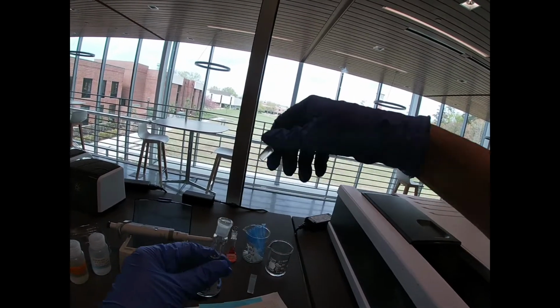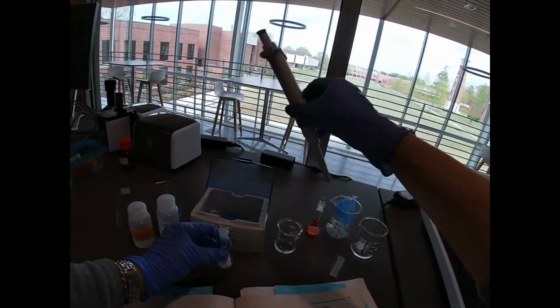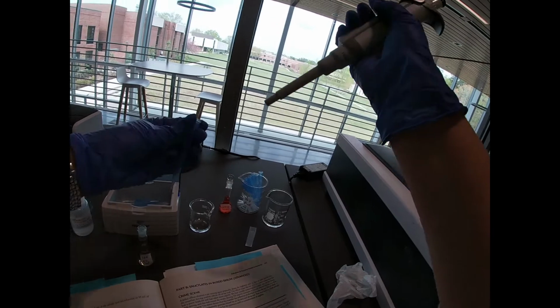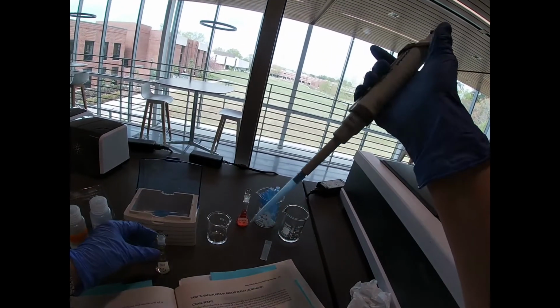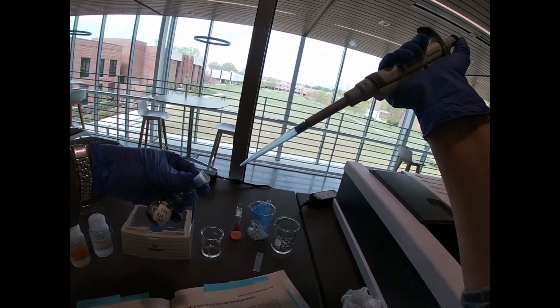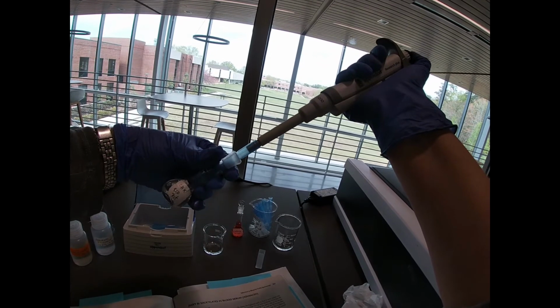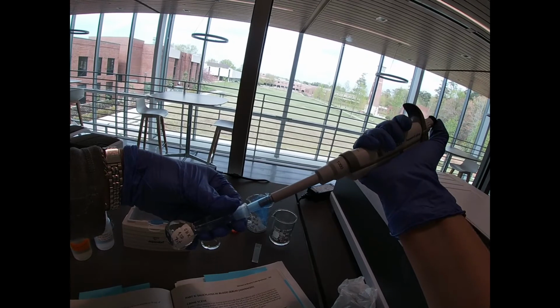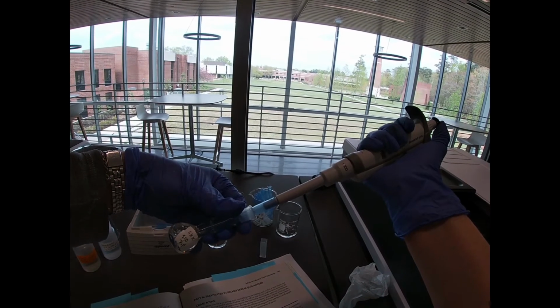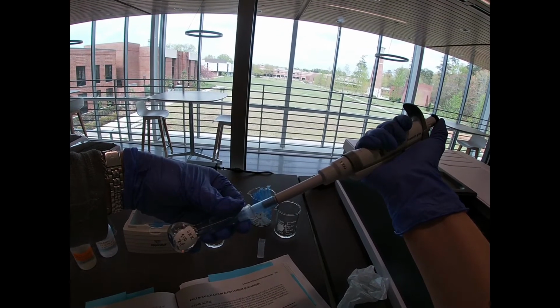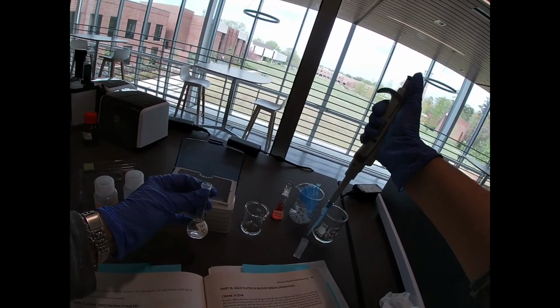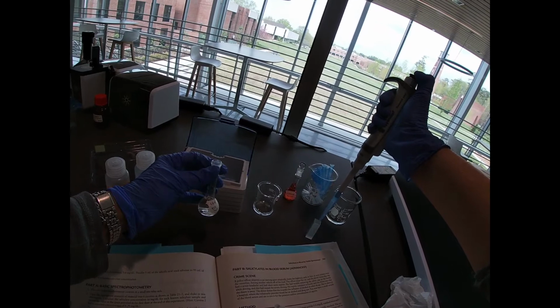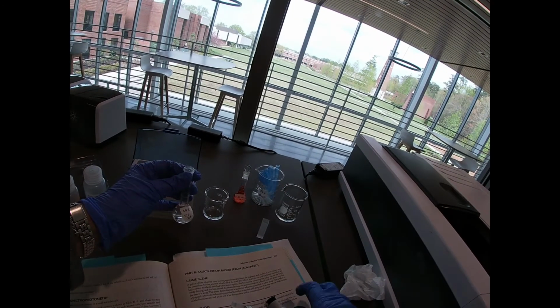And we're going to take our check standard. Hopefully I can get down in there. Alright, so I got a full milliliter of our check standard.